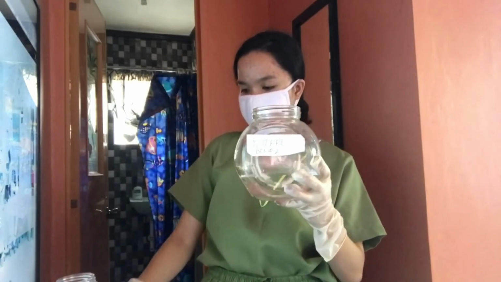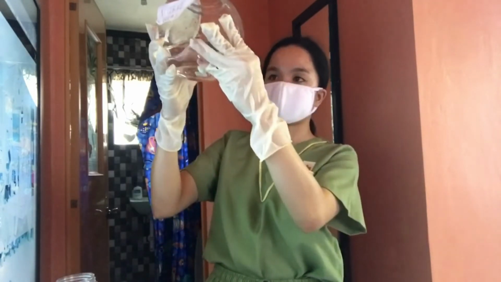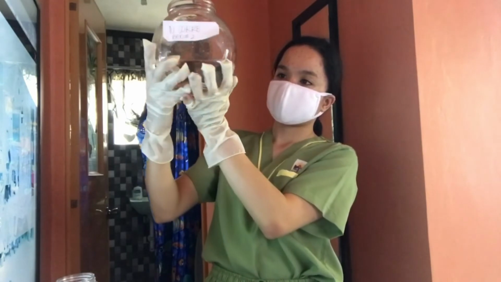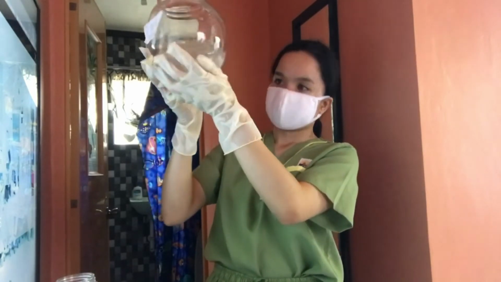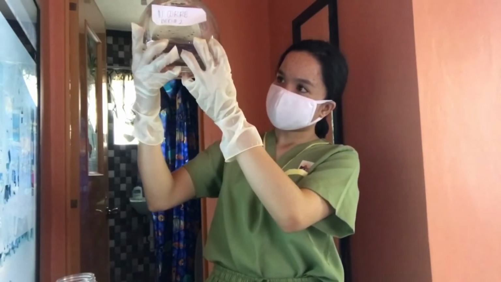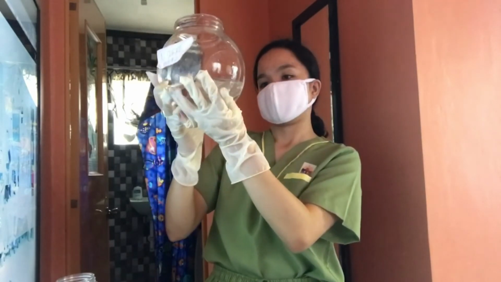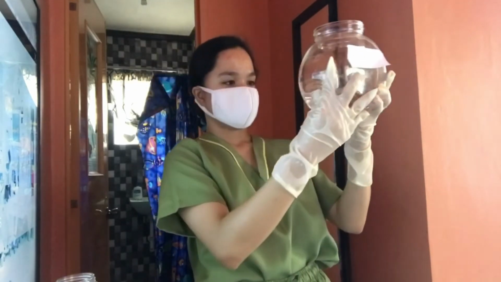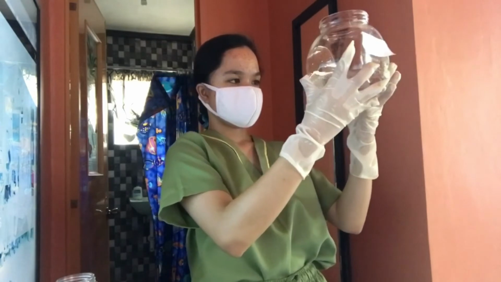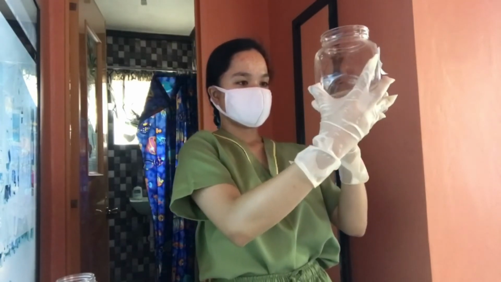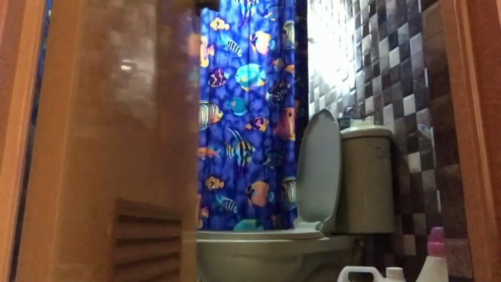Pour urine into jug using universal precautions, noting level of urine. Take note of the color and characteristics of the drainage. Once noted, dispose of urine appropriately to prevent contamination or cross-infection.